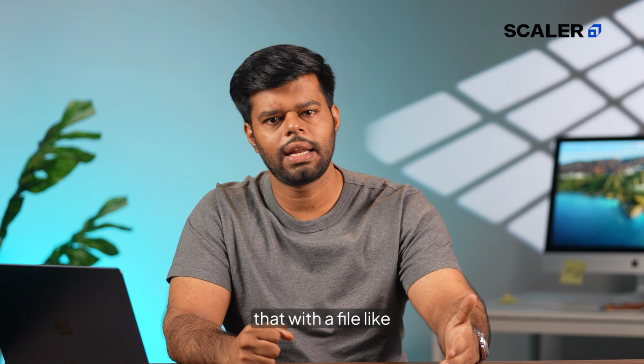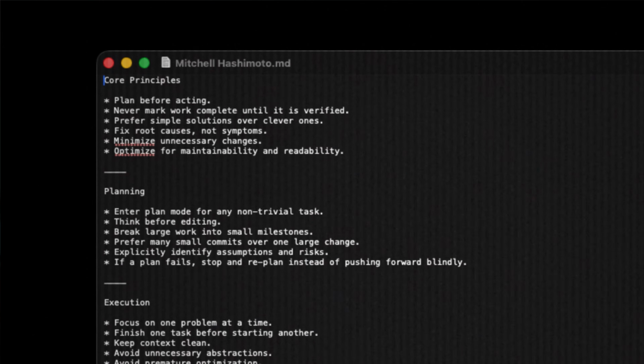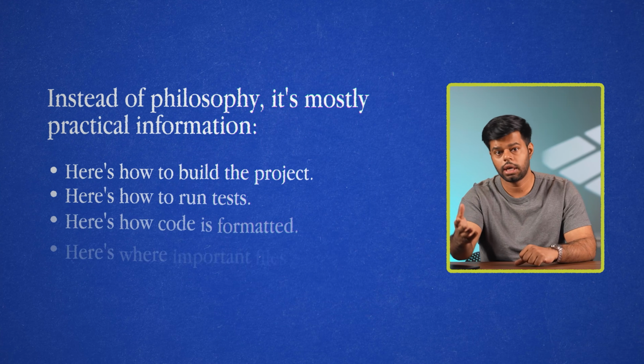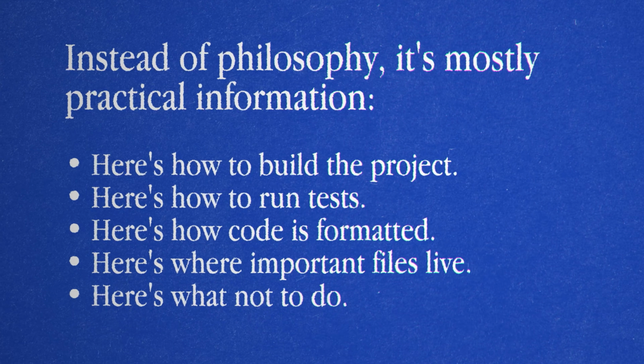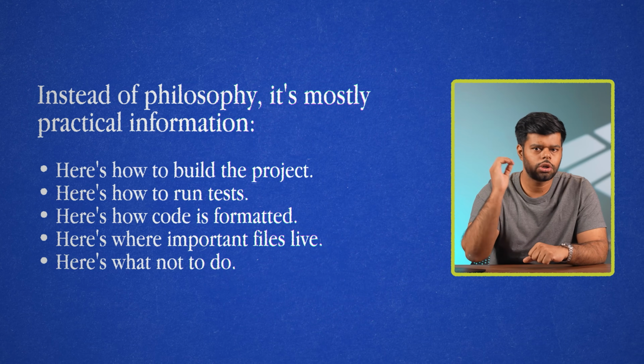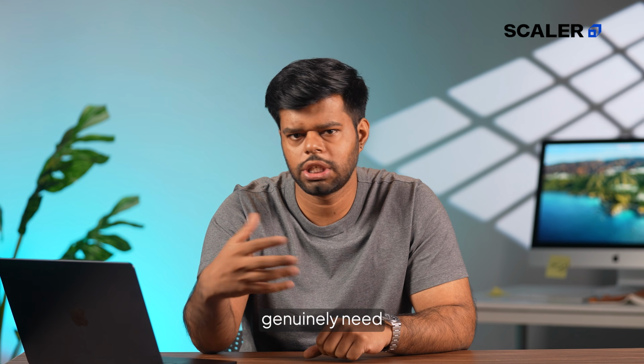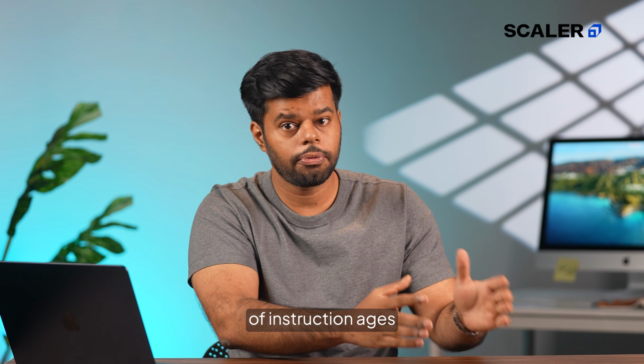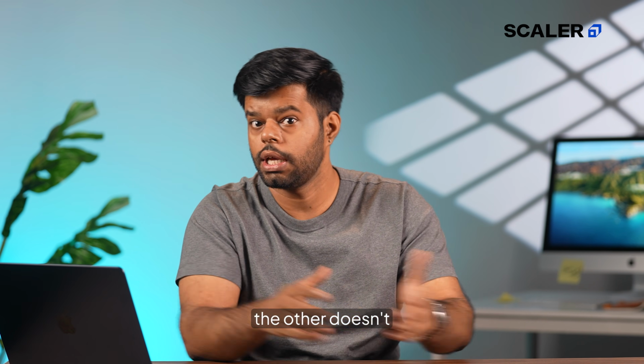Now compare that with a file like Mitchell Hashimoto's agents.md. The content is completely different. Instead of philosophy, it's mostly practical information. Here's how to build the project. Here's how to run tests. Here's how code is formatted. Here's where important files live. Here's what not to do. Very little coaching, almost no motivational advice, just information that someone joining the project would genuinely need. And that difference, turns out, matters a lot because one type of instruction ages very quickly, the other doesn't.